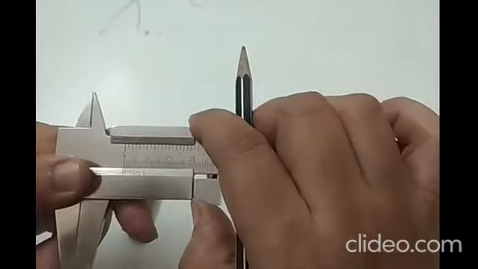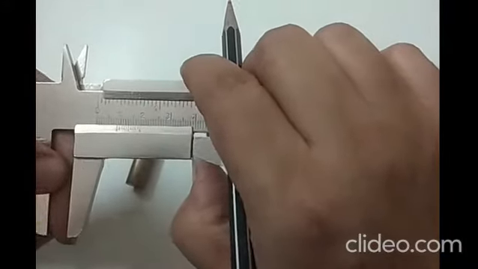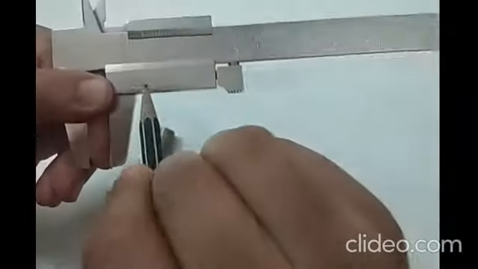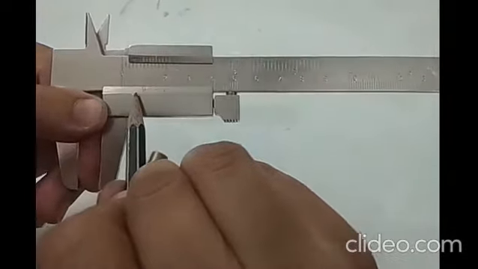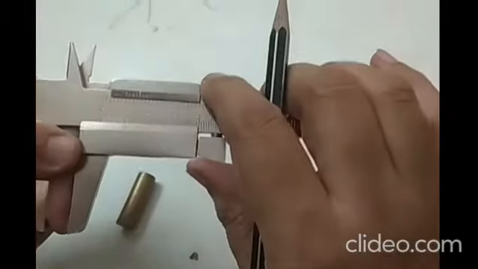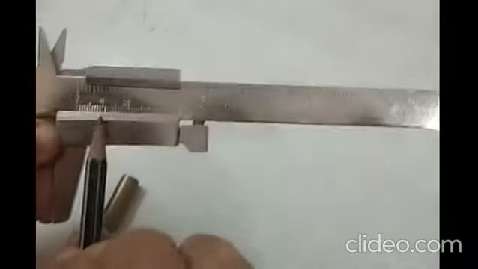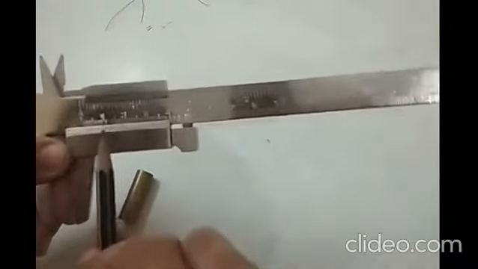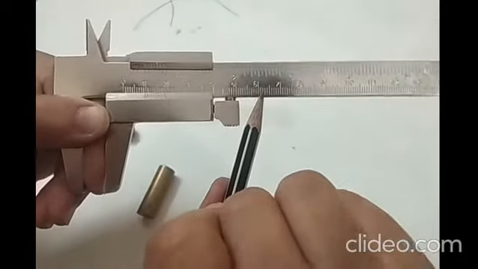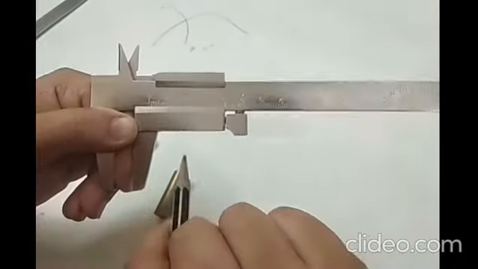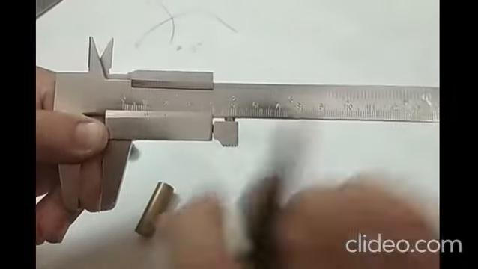If we check the complete 1 centimeter value, one division of the vernier scale is 0.1, and when these 9 divisions travel, a difference of 0.9 mm takes place. It means one division of the vernier scale has the value 0.9 mm, but one division of the main scale has the value 1 mm. So this difference of the readings gives us the least count of the vernier calipers.